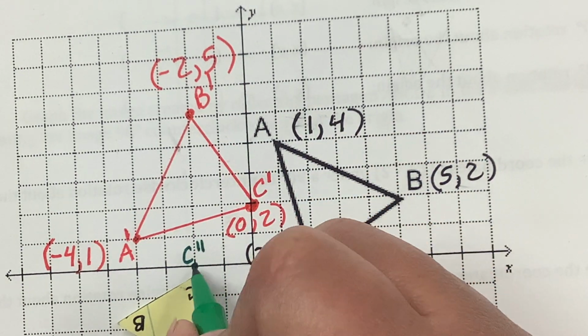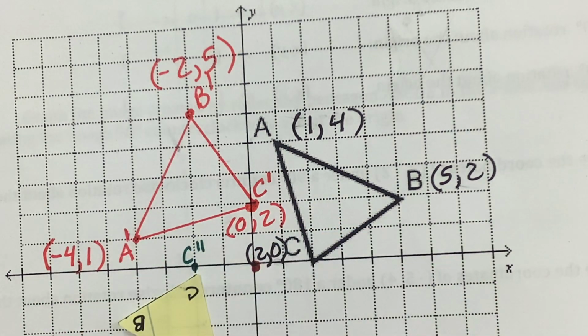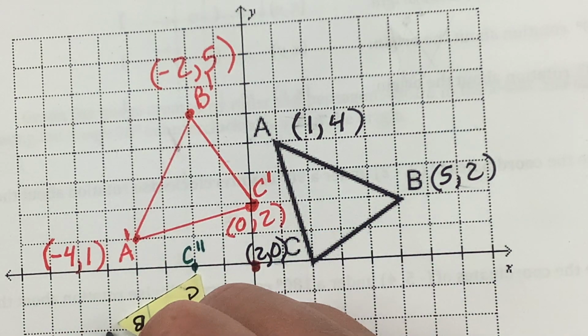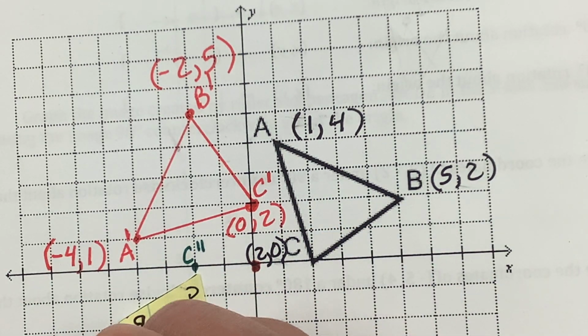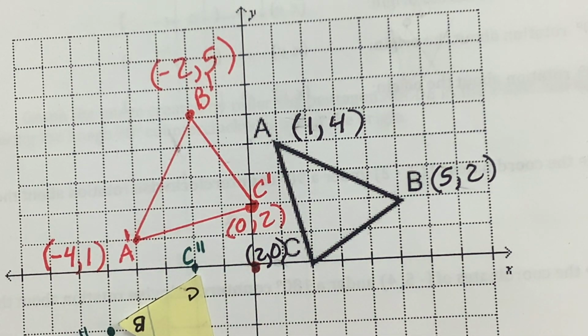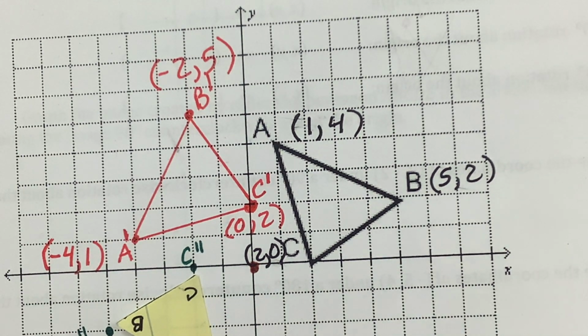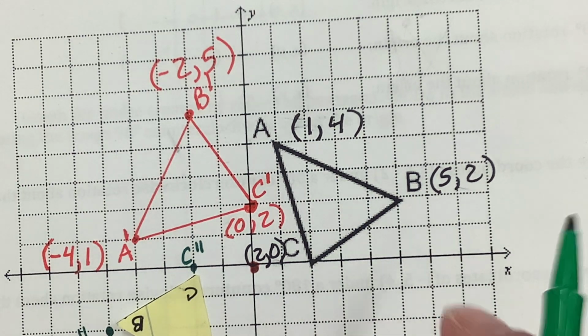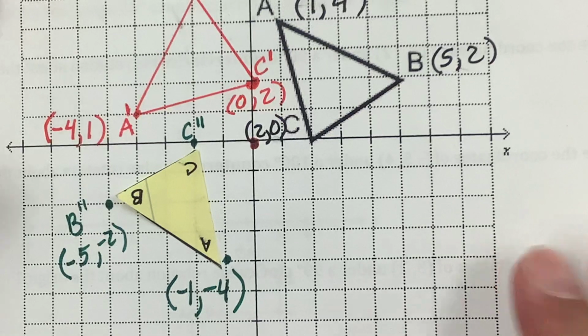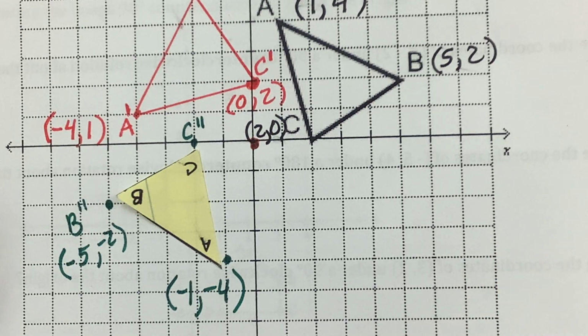which is at -2, 0. And B double prime, which is at -5, -2. And A double prime, which is down here at -1, -4. What happened there? Oh, you didn't even see it. It spun all the way around and it negated both the x and y.